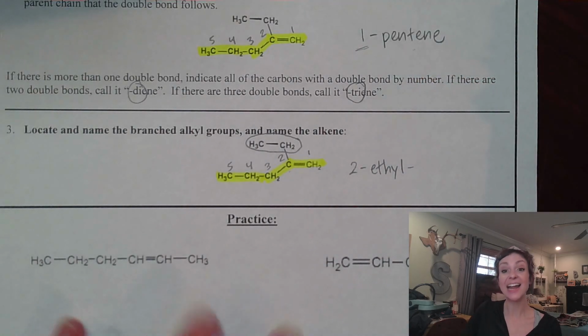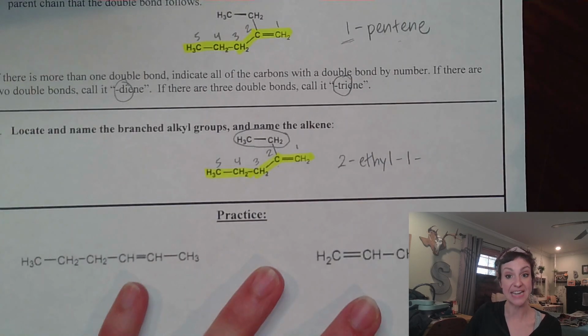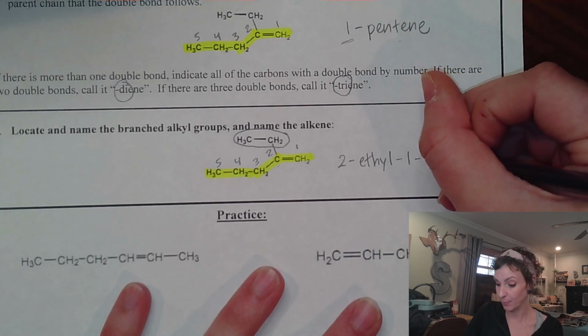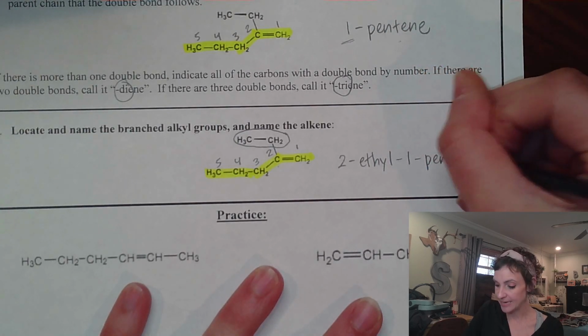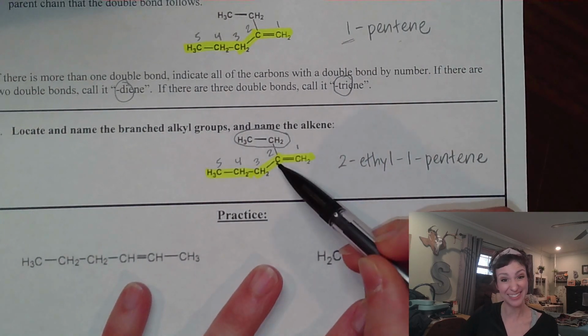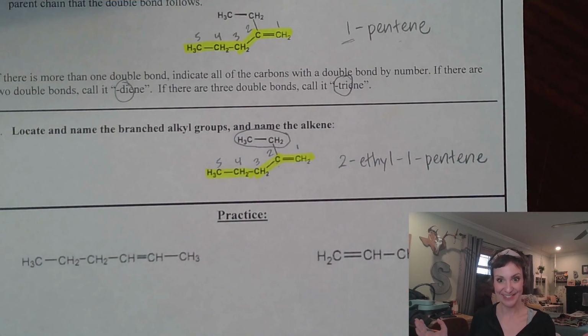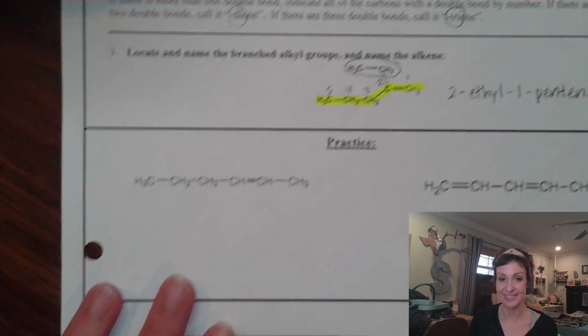And then since I am a double bond situation, that is where I will put the dash indicating the location of the double bond on this pentene molecule. So we have a 2-ethyl-1-pentene. Very cool. Okay, let's do some more practice because this is super fun.